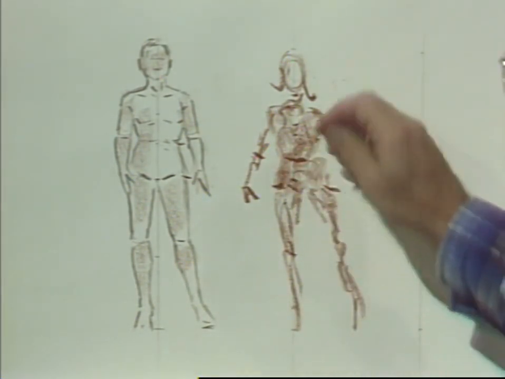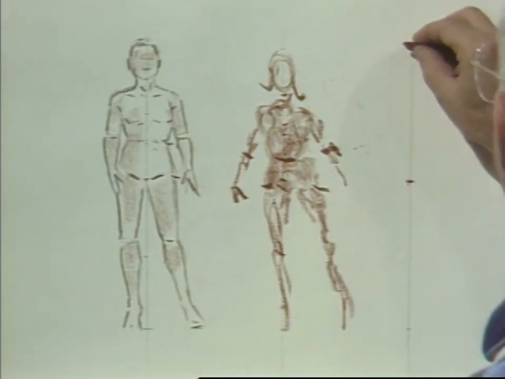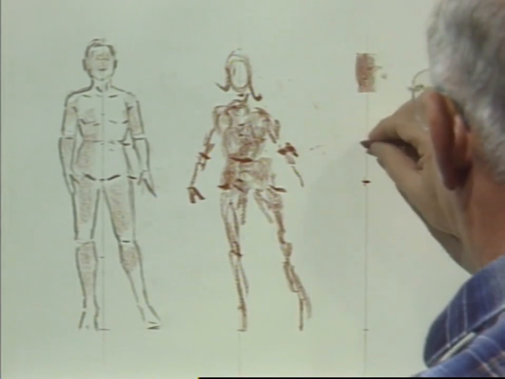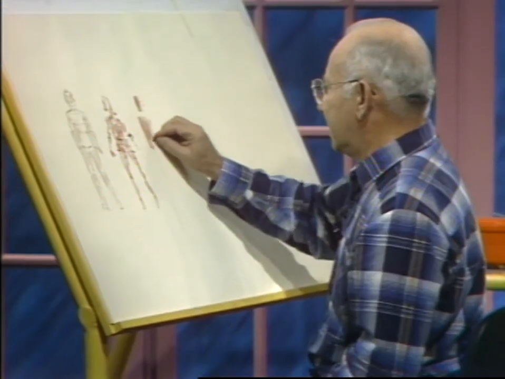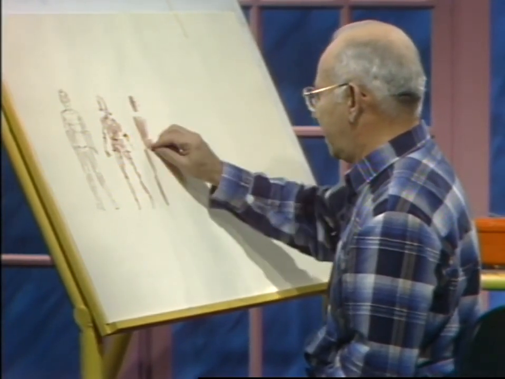And after I do that, I can come back and outline it and finish it. Another approach would be the tonal, where I simply use tones to represent the parts of the body. But remember, the proportions remain the same.